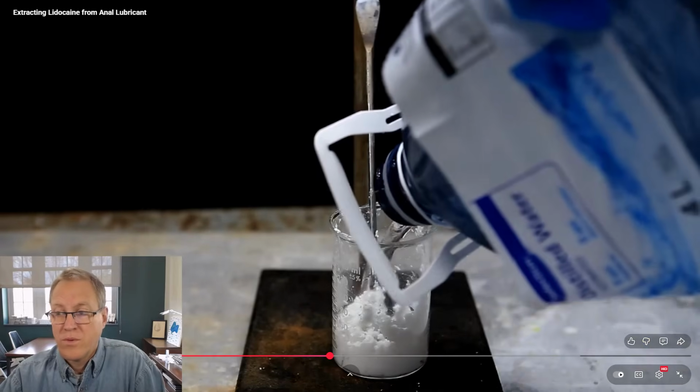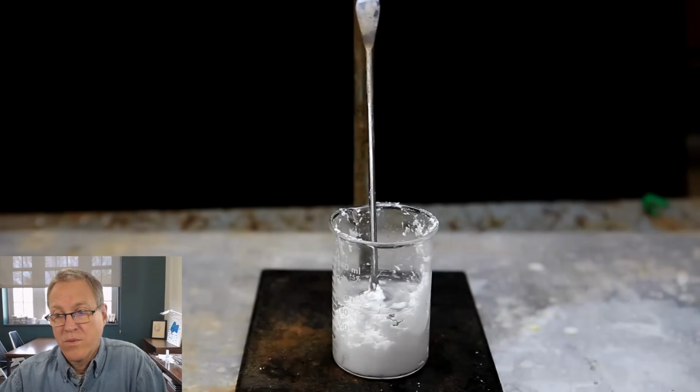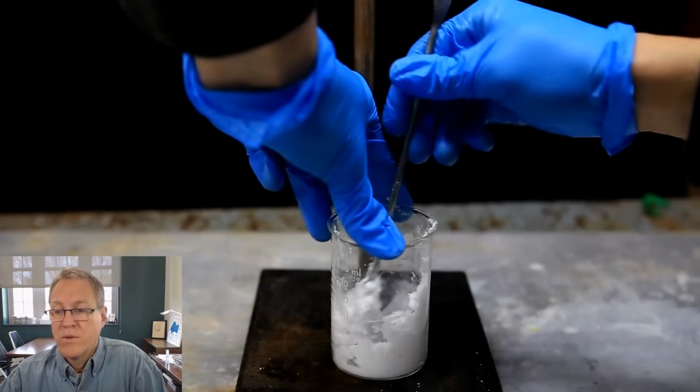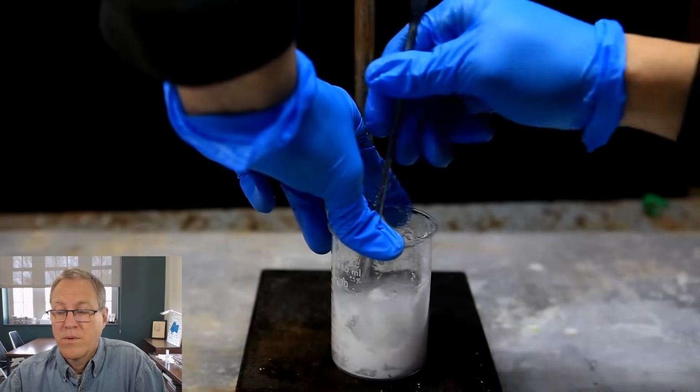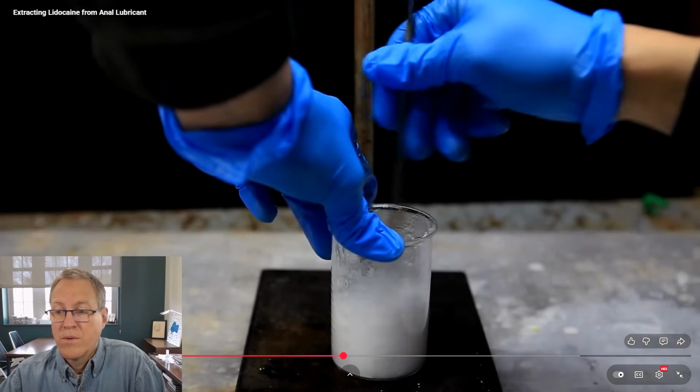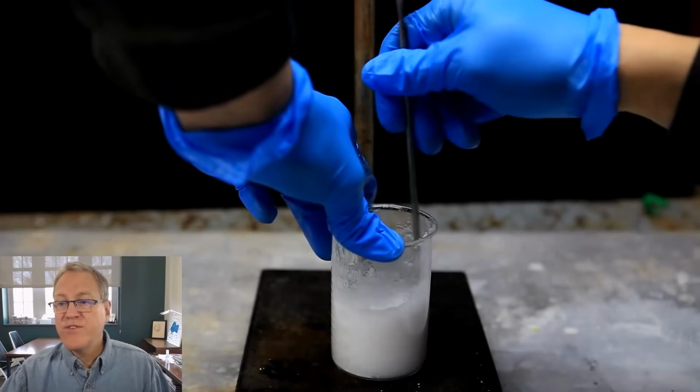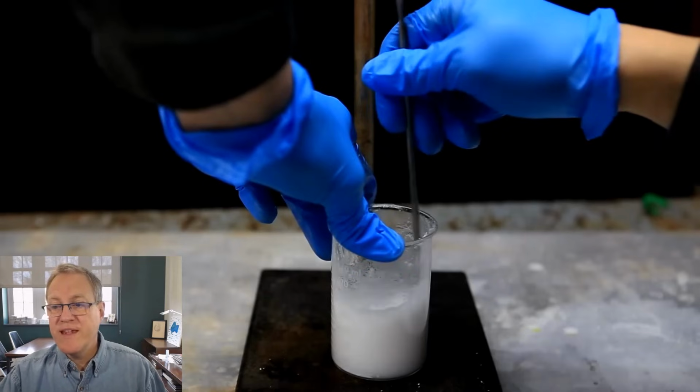So with all of our lidocaine in the beaker, we add some distilled water to try to clean it up a little. We mix it around to try to break up all the large chunks and try to get rid of all of the water-soluble stuff. Okay, so he skips some time ahead. You can see now there, he's definitely getting solid around this beaker. I mean, it's unavoidable. It's going to happen.